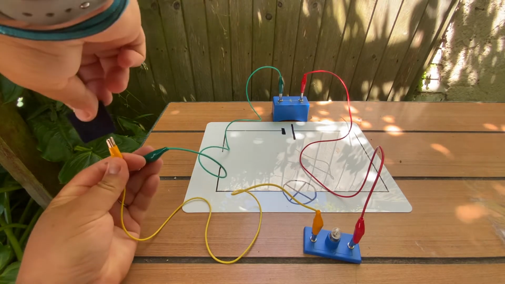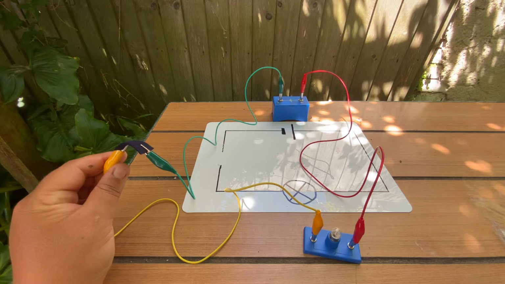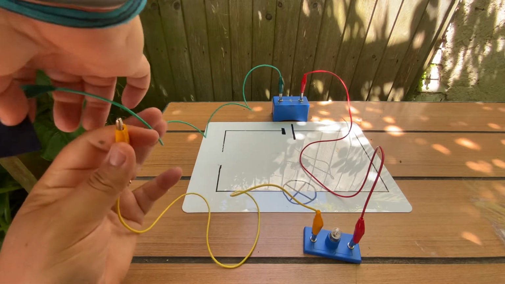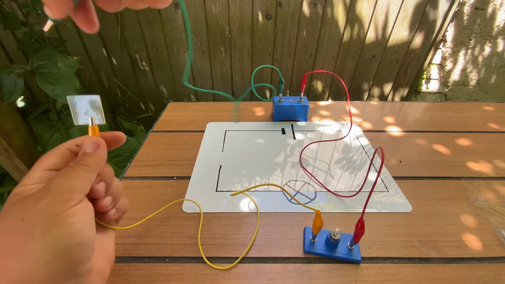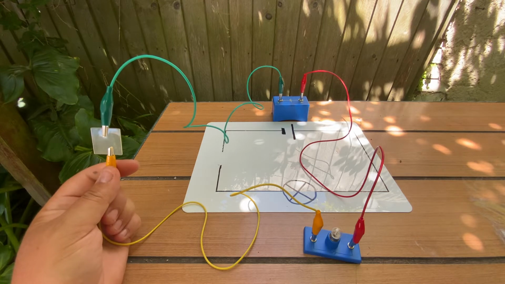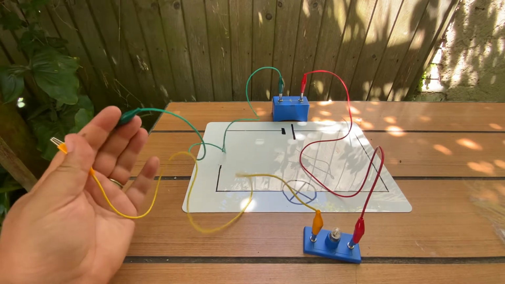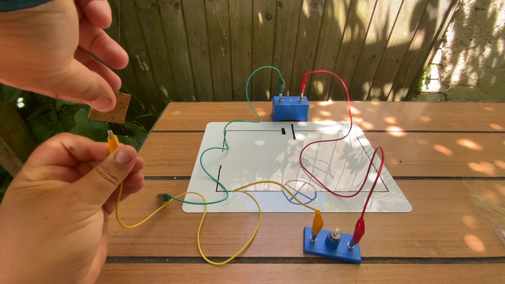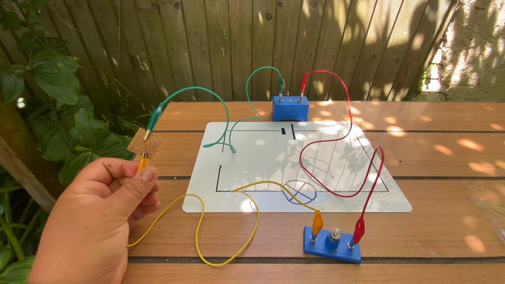Next, wool. It's a bit flexible, that one. Conductor or insulator. Next, nylon, another man-made material. Conductor or insulator. Cork. Nice floating material. Conductor or insulator.